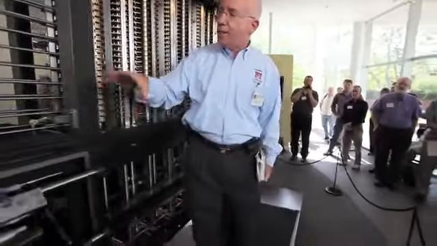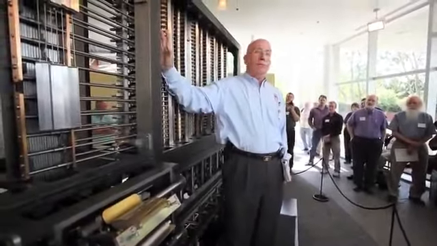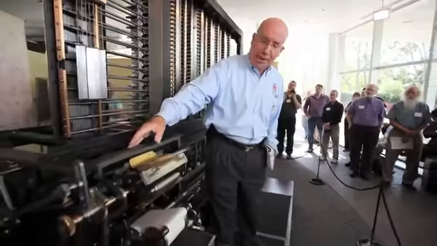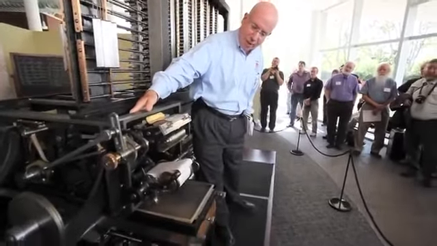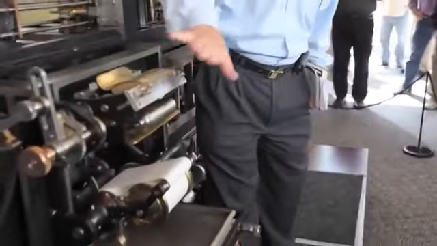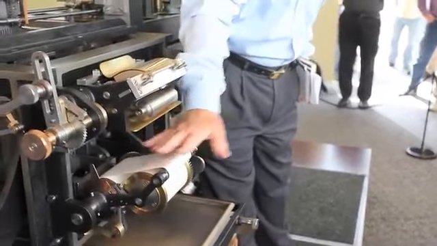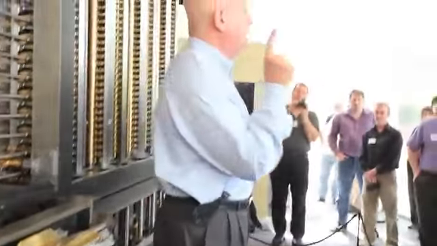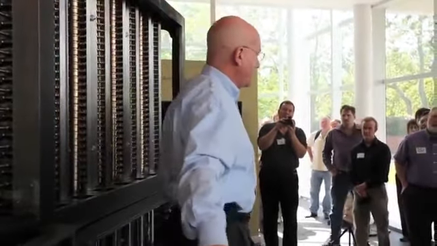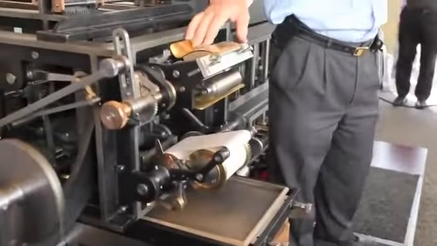This device takes the result from this register, transfers it to this printer here. You'll see the type wheels rotate. A little inker comes up, puts ink on the type. The paper is brought up to the printer and prints the answer. You won't see that actually print because we don't like to mess this thing up with the ink. It works like a printing press.